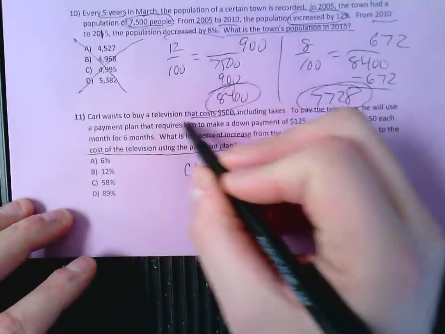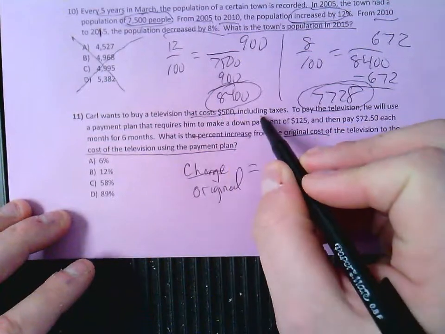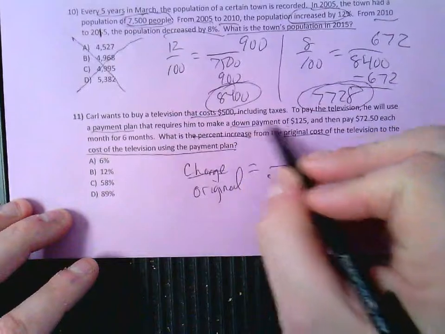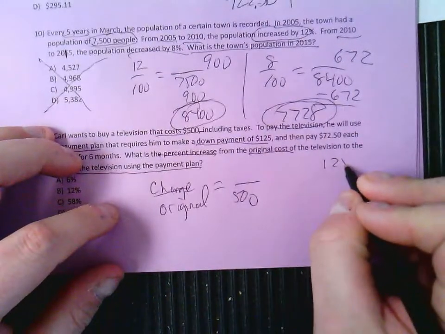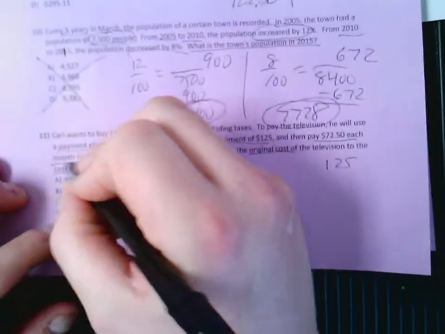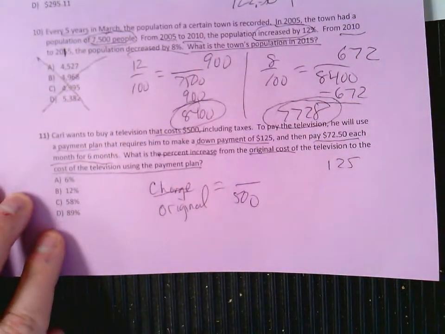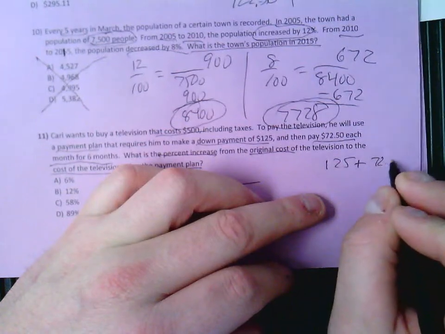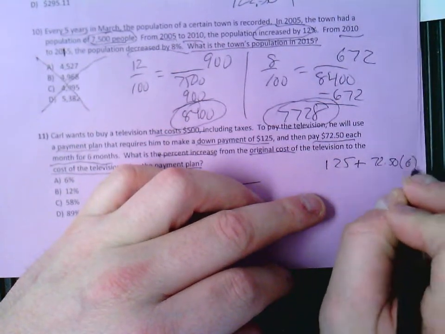So to buy the television costs $500 originally, and we're not worried about tax. To pay for the television, he'll use a payment plan. One payment of $125, and then pay $72.50 a month for 6 months. So $125 plus $72.50 times 6.